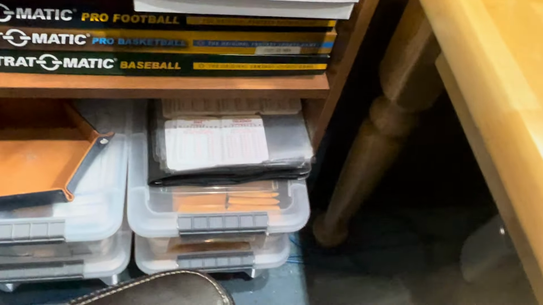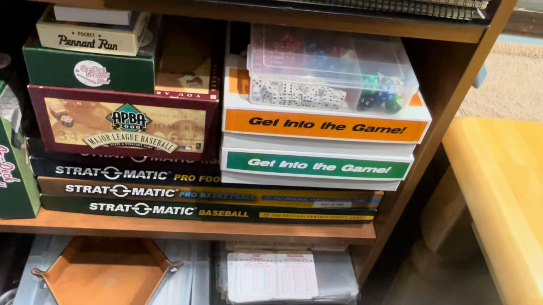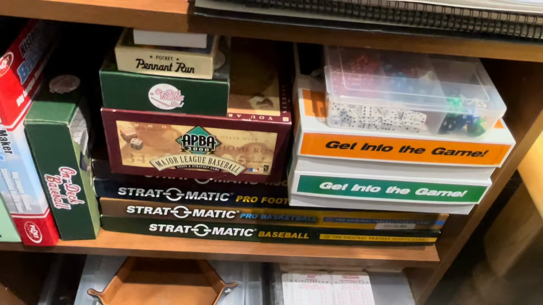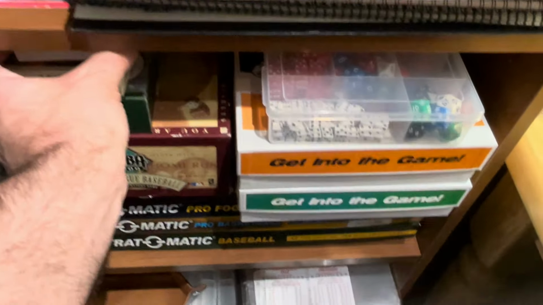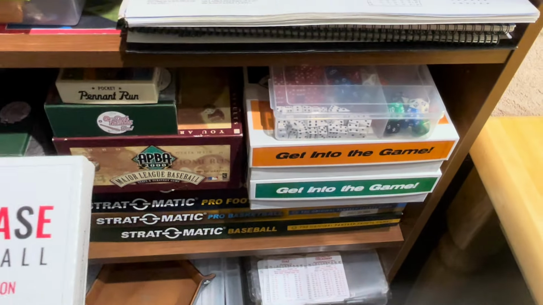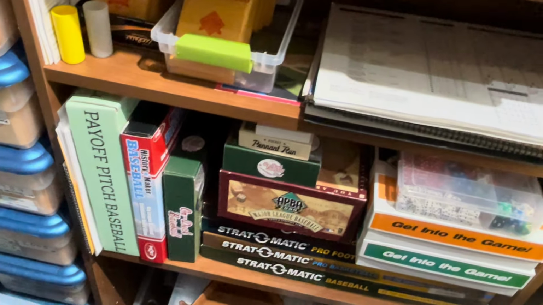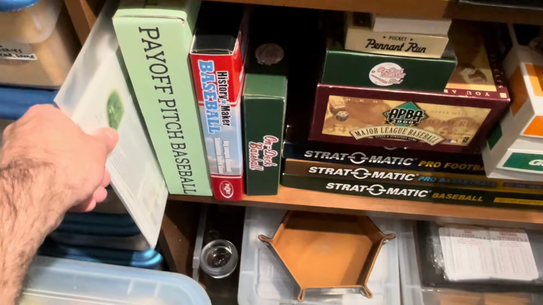I got a lot of 2023 APBA and Strat in there with some Payoff Pitch. I keep the cards there for my current replays. It's right at arm's length. I've got On Deck Baseball, Pocket Pennant Run. This is that On Base Advanced Pocket Edition for 1980. History Maker Baseball. I have Second Season Football in here. I've got Dice Nuts Golf in there.